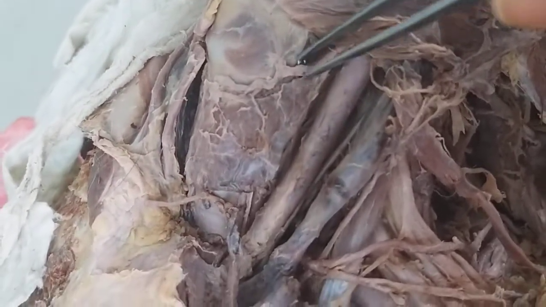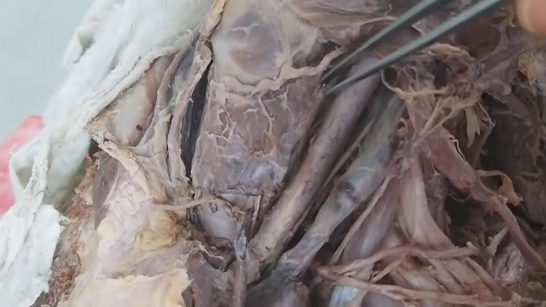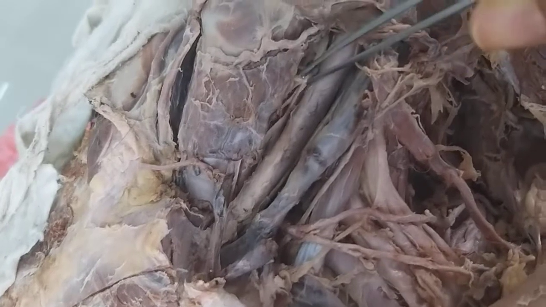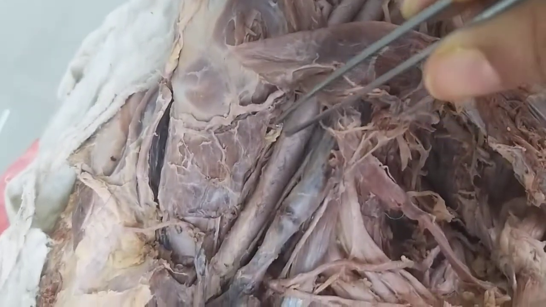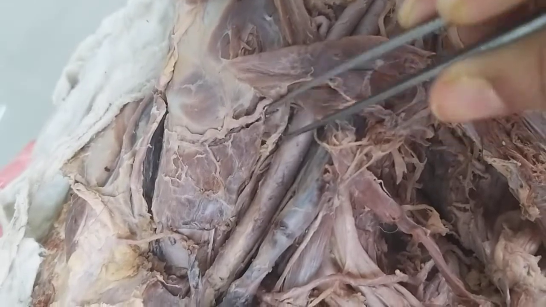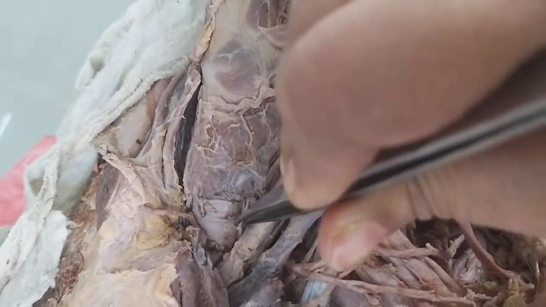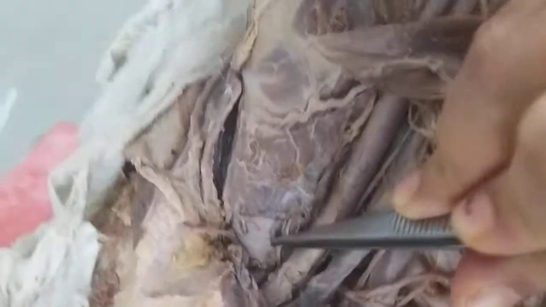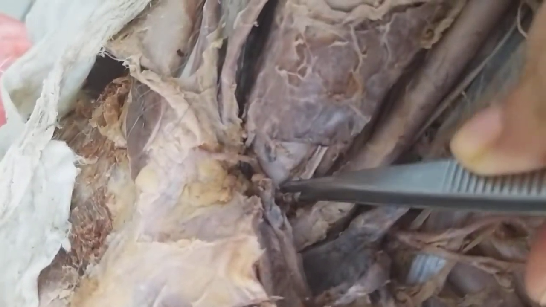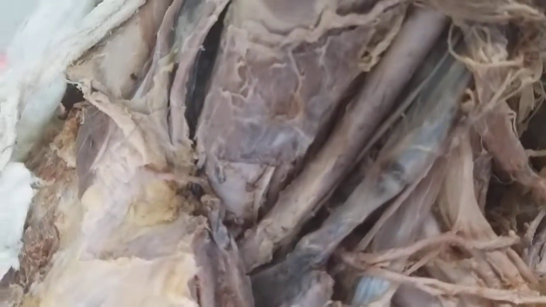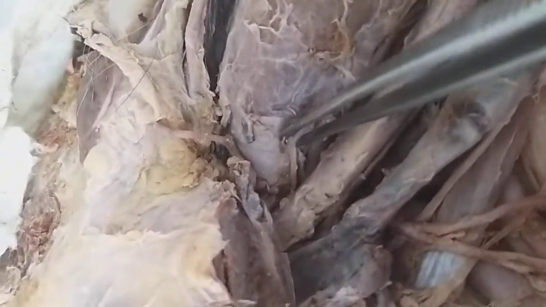Towards its apex, this is the superior thyroid artery, and going behind the apex is the external laryngeal artery. Towards the base we have the recurrent laryngeal nerve, emerging from the tracheoesophageal groove here.